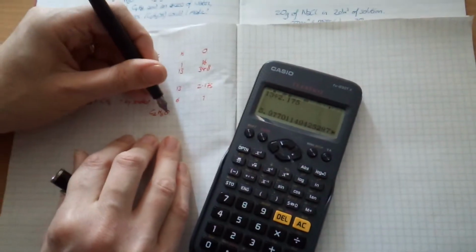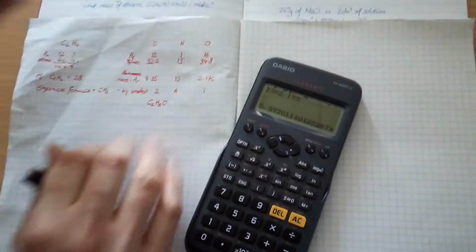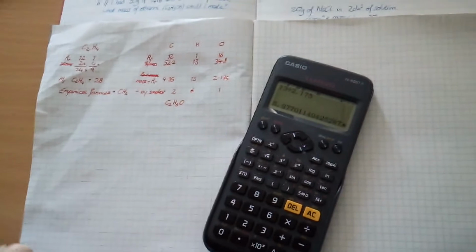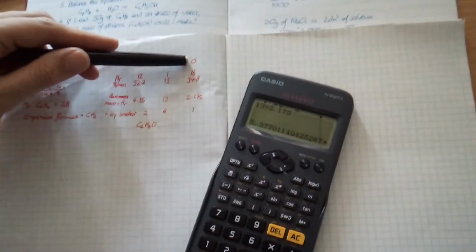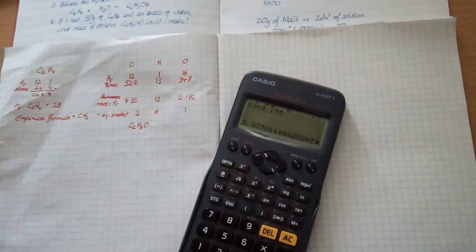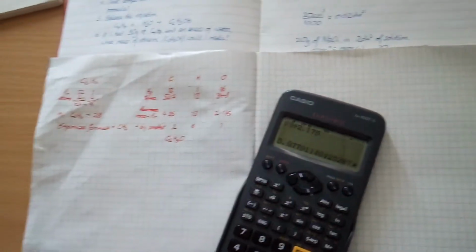C2H6O. Ooh, I don't write the 1. This is chemistry. We never write the number 1 unless we're doing it in sums like this, because, frankly, chemistry is great if you're lazy. Instead of writing oxygen, we write O. Instead of writing 1, we don't bother. Love chemistry. So there we go.